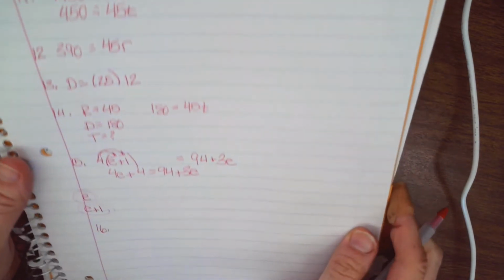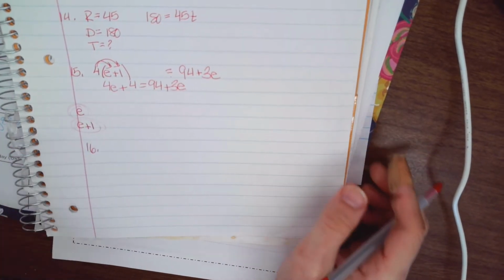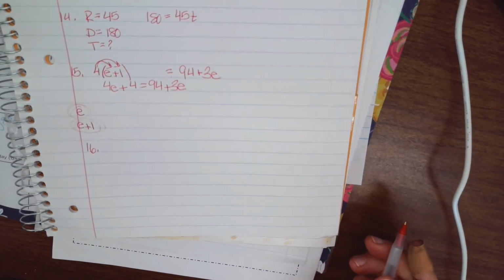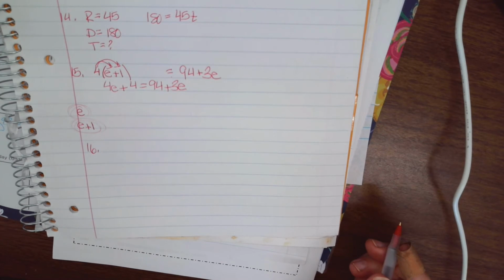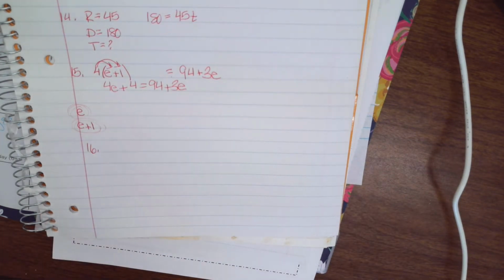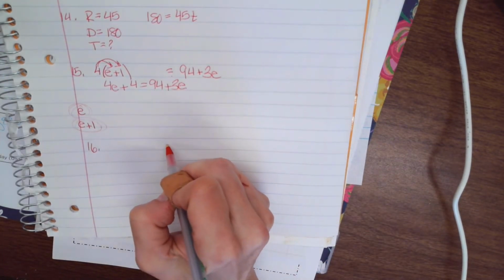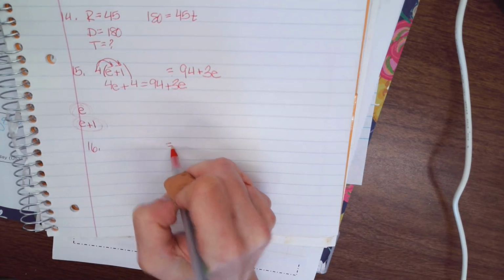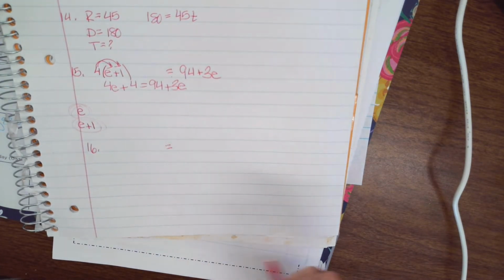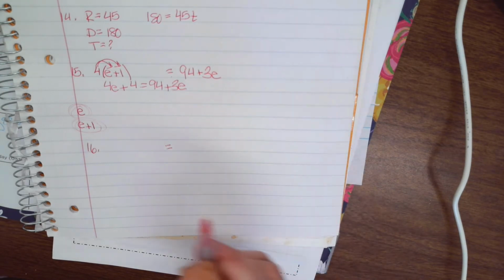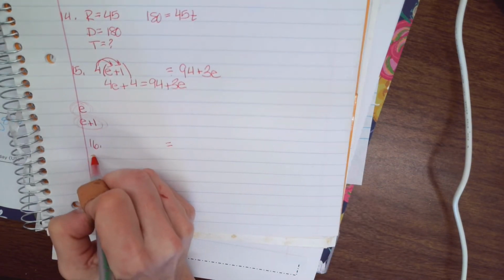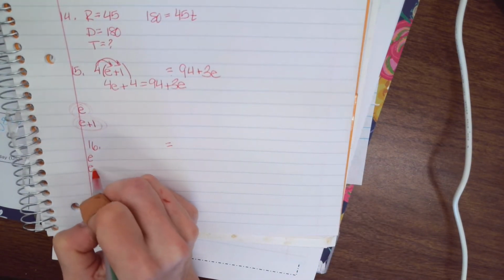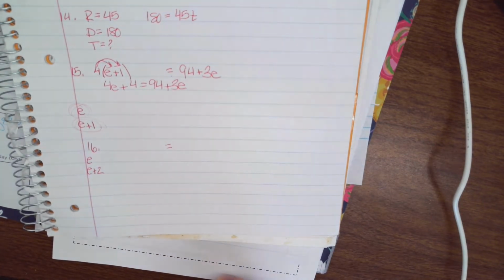All right, so for 16, we have 2 times the smaller of two consecutive even integers is, all right, well, that's all I'm going to take because I stopped where it says is, and I put an equal sign. Now, 2 consecutive even integers. Even integers, we have e and e plus 2, right?